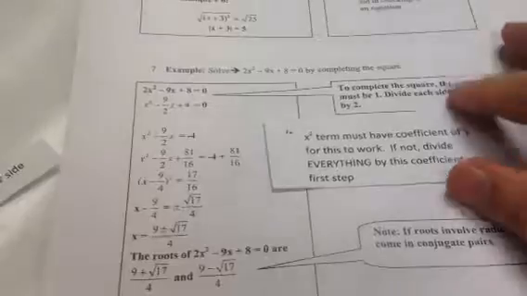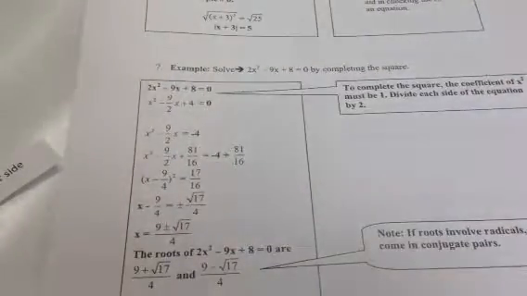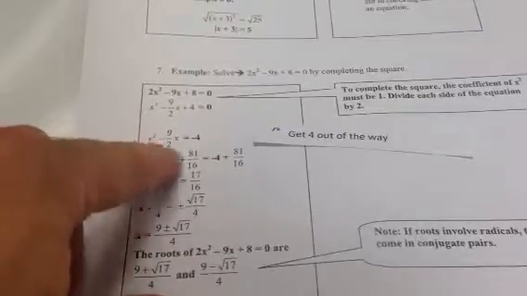So now I can do my completing the square, but I can't do this process that I'm showing you if I don't have a lead coefficient of 1 there. So that's the first thing I'm going to do. The next thing is I'm going to get that 4 out of the way. I'm going to keep it simple and just look at x² − (9/2)x. So I'm just going to subtract 4 from both sides, get it out of the way.